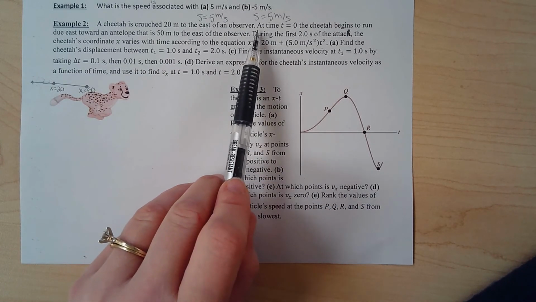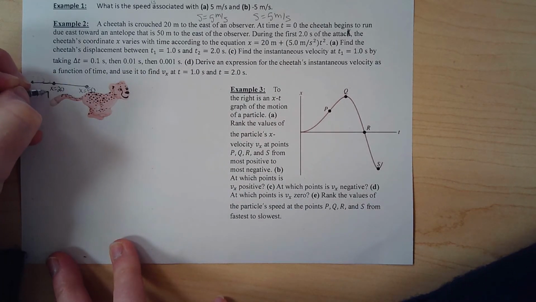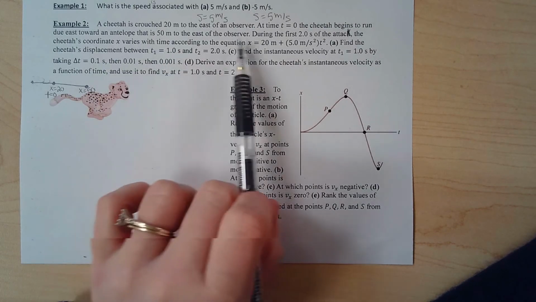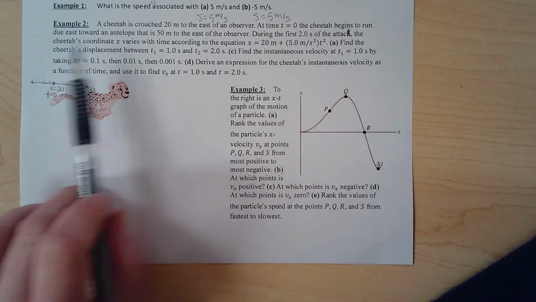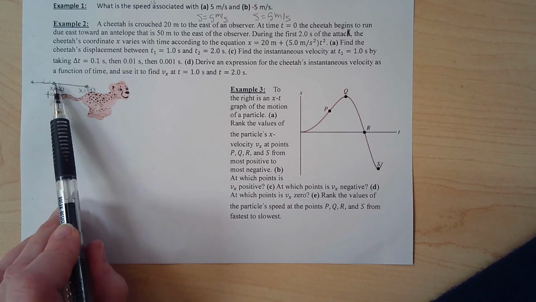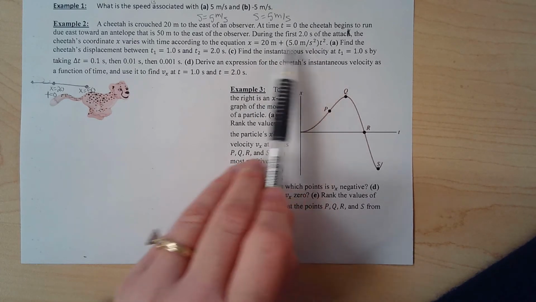All right, let's keep reading. At time equals 0, he begins to run. So we can even put at this little dot, we can put t equals 0. And he's going to go towards him. During the first 2 seconds of the attack, the cheetah's coordinate x varies with this. So he has 2 seconds within here where his position is this equation.